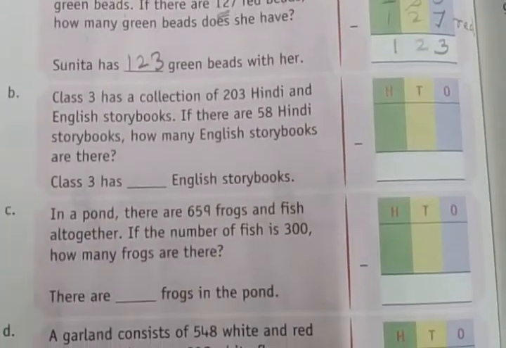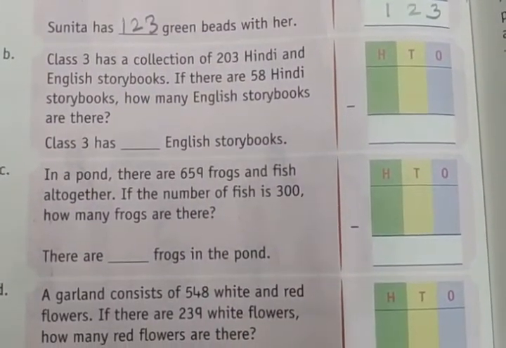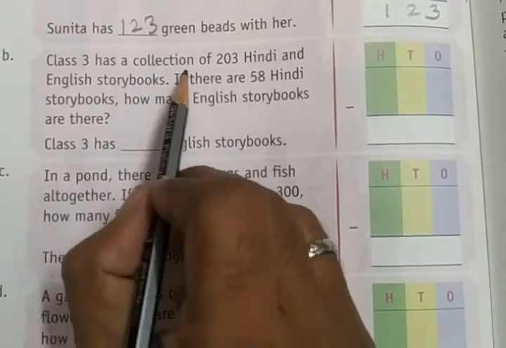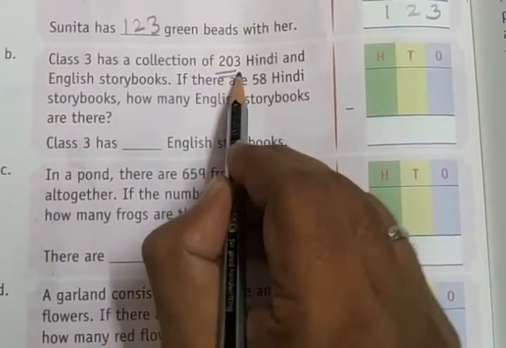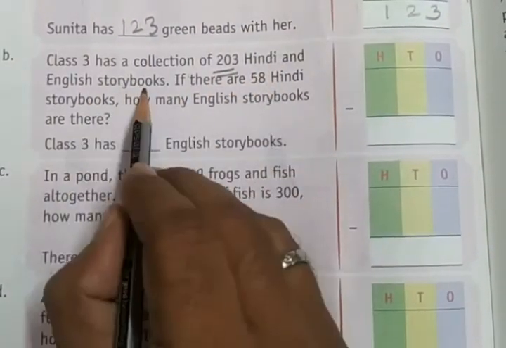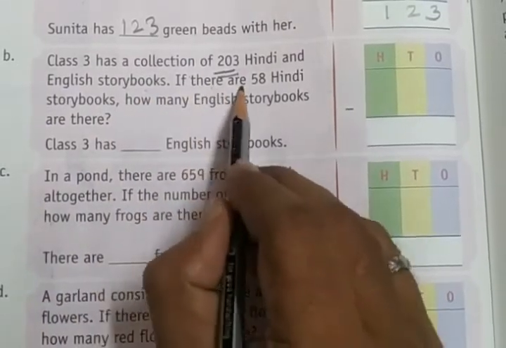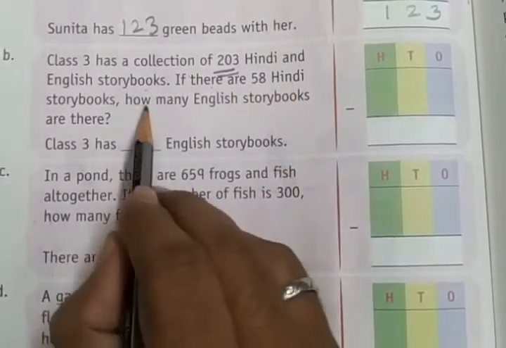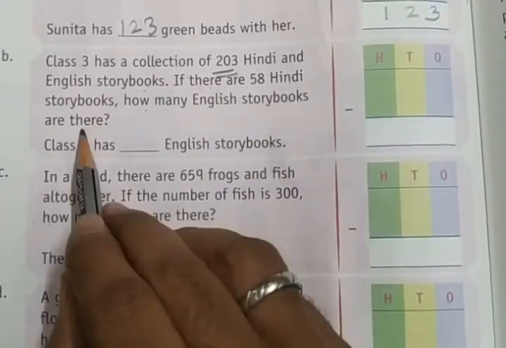So next we will go for the second example. Class 3 has a collection of 203 Hindi and English story books. If there are 58 Hindi story books, how many English story books are there?